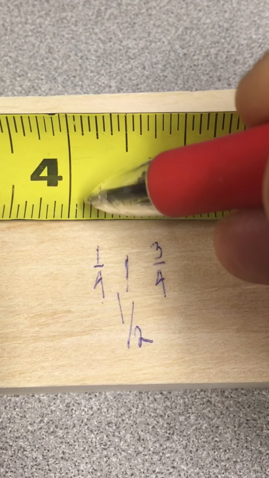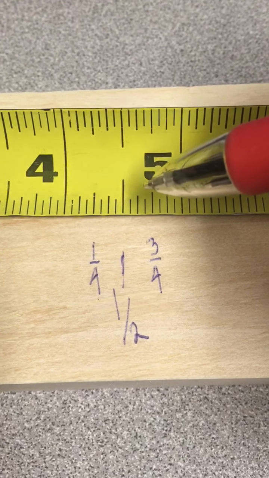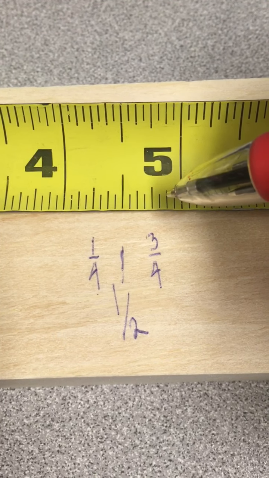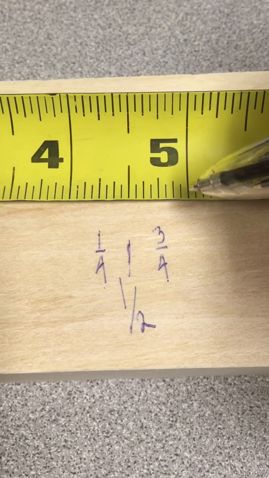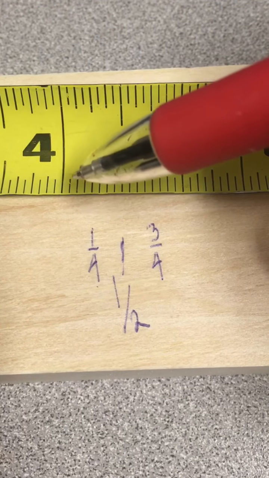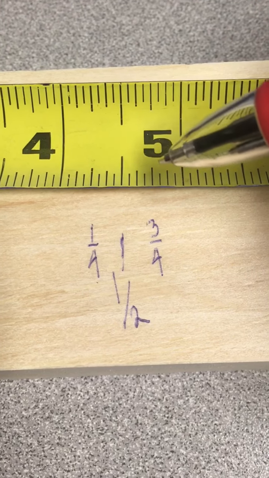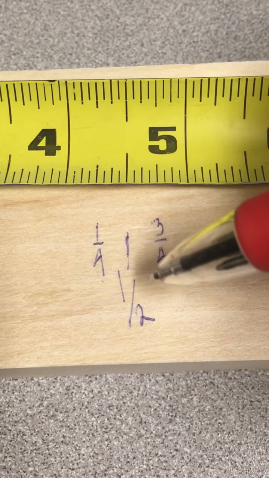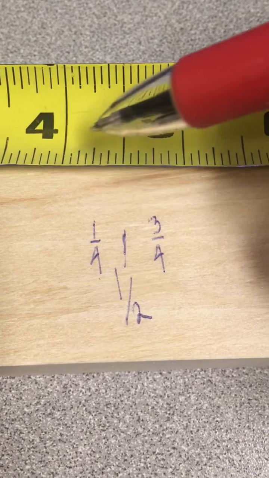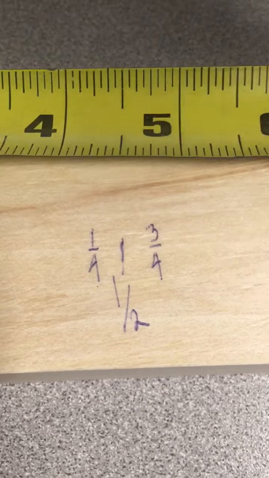So we have 1/8, 3/8, 5/8, 7/8, and 8/8 would be the next inch, but you start at the next inch. You don't do 8/8. 1, 2, 3, 4, 5, 6, 7, 8/8 in 1 inch. Right? The bottom number of your fraction tells you how many there are in total. The top number, the numerator, tells you how many of those we're talking about.